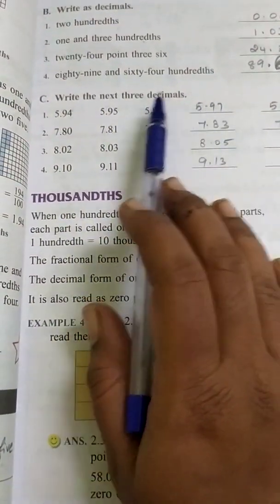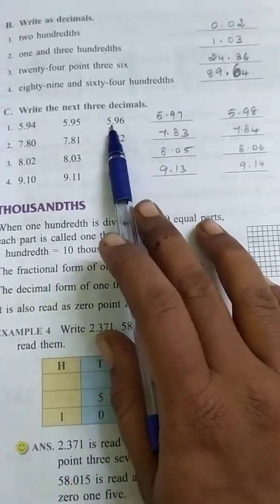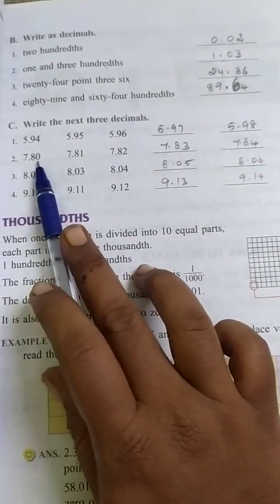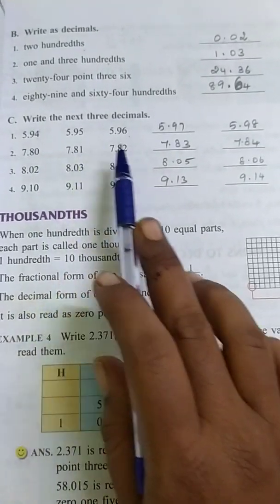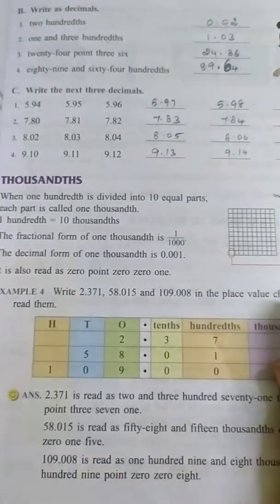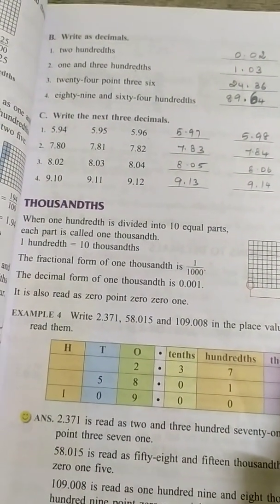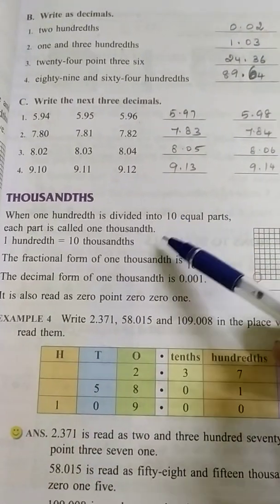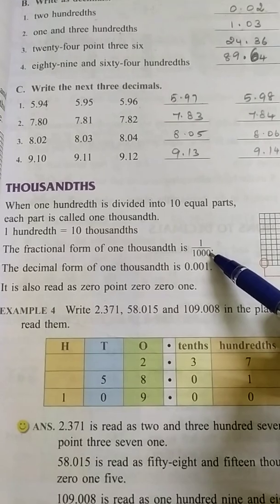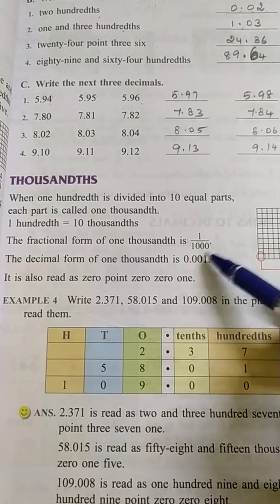Write the next 3 decimals. 5.94, 5.95, 5.96. After 96 it is 97, 98, 99. 7.80, 7.81, 7.82, 7.83, 7.84, 7.85. As we have seen, 1/100 can be written as 0.01. 1/1000 can be written as 0.001. See how many zeros were there? 3 zeros. So after the decimal point you will be having 3 digits.